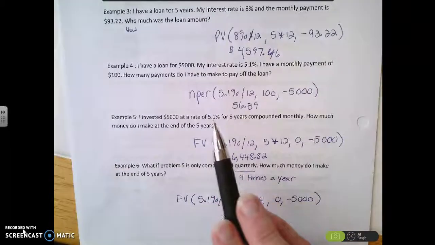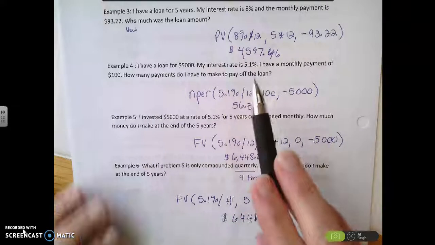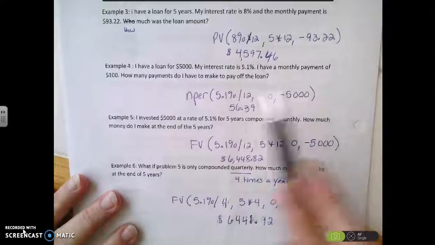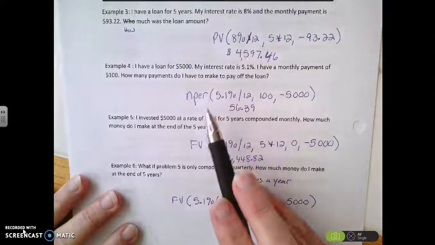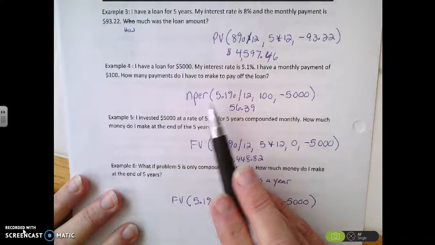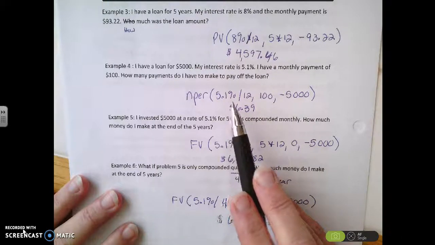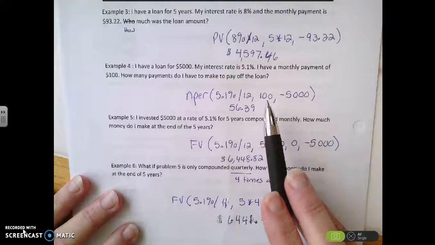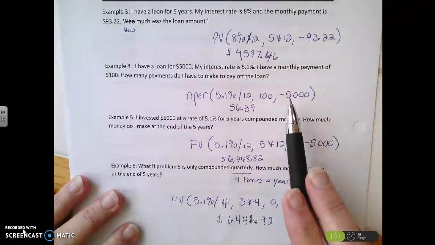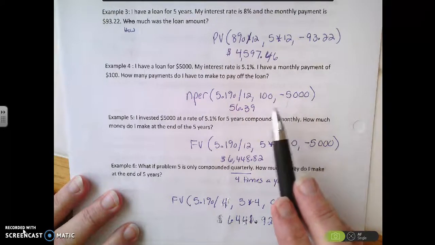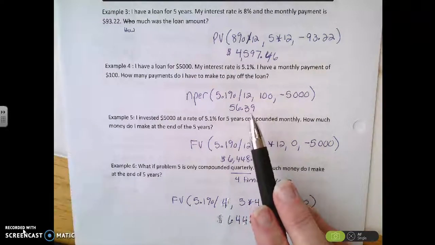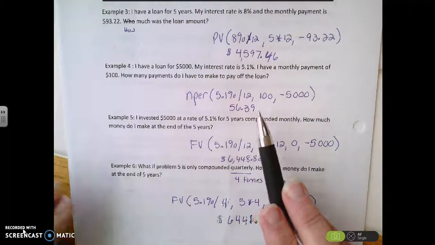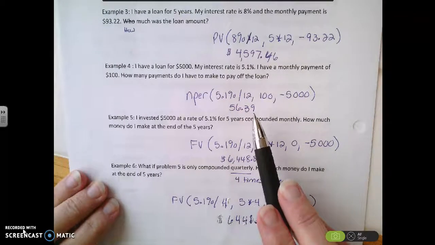The next one, I have a loan for $5,000. The rate is 5.1%. I have a monthly payment of $100. How many payments do I have to make? That's called the number of payments or the number of periods. So it's the rate, 5.1%, divided by 12 because it's monthly payments. 100 is the amount of your monthly payment that you're making every month. And $5,000 is how much you borrowed from the bank. So when I put all of that in my calculator or my Excel spreadsheet, I get 56.39, which means I have to make about 57 payments of $100 to pay off this loan.